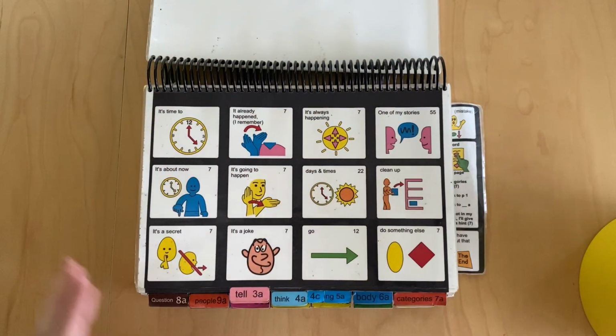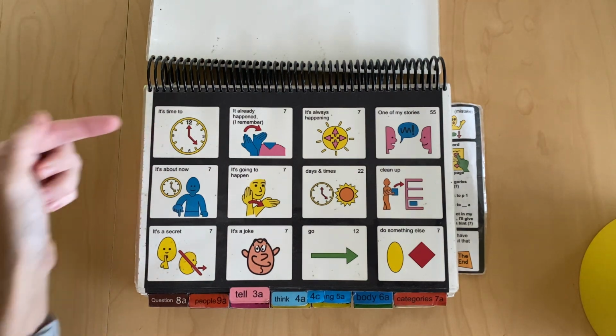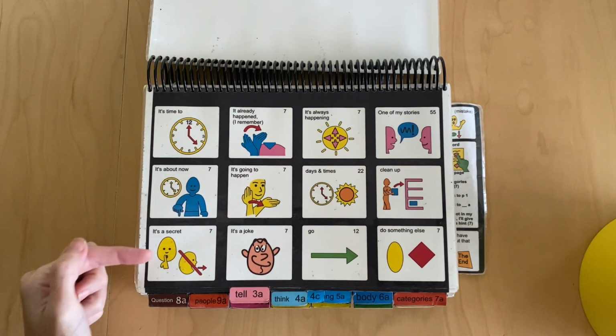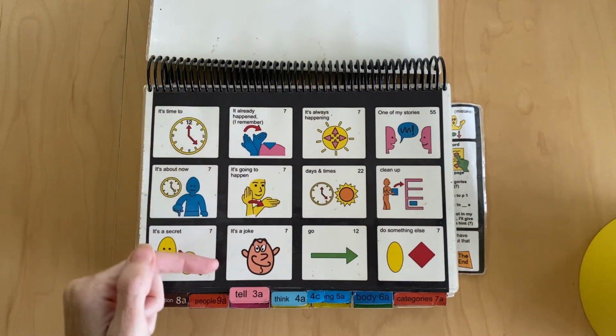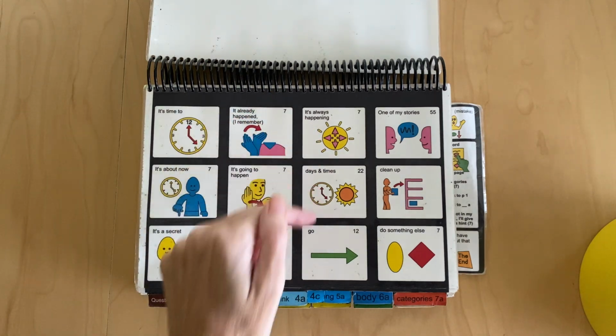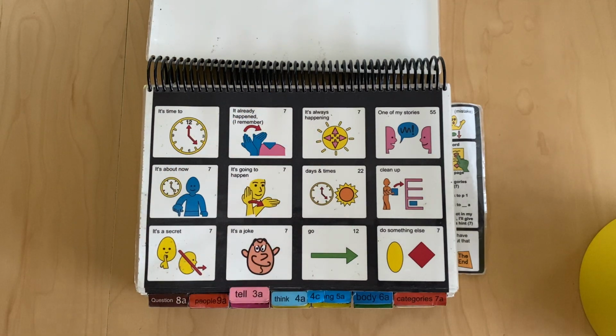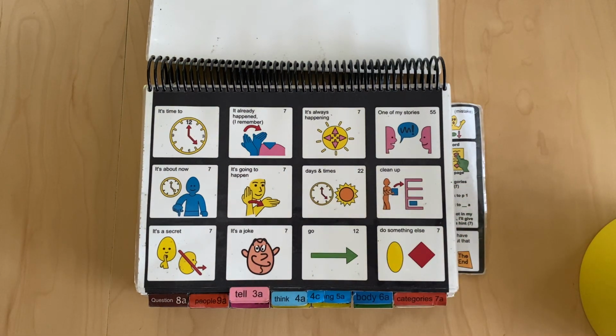And then we can put our I'm telling you something into context. So I'll scan our options again. It's time to, it's about now, it's a secret, it already happened, it's going to happen, it's a joke, it's always happening, days and times, go, one of my stories, clean up, do something else.